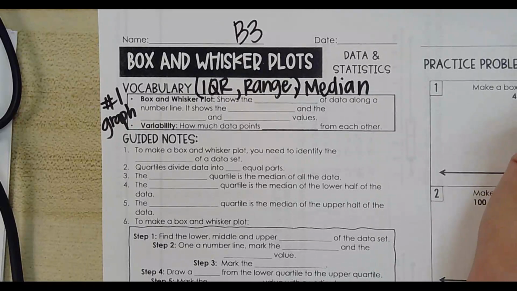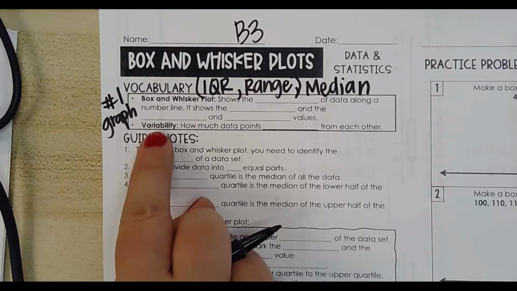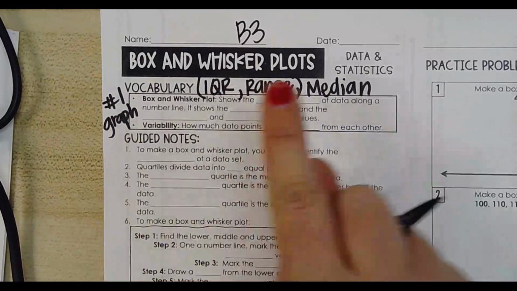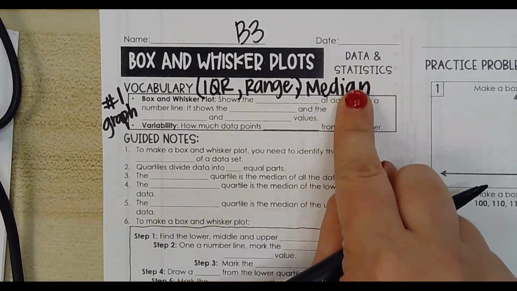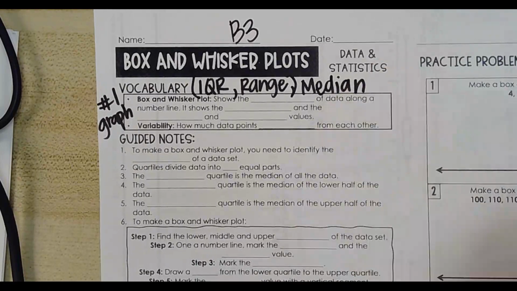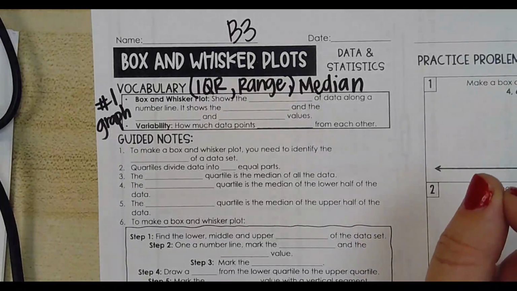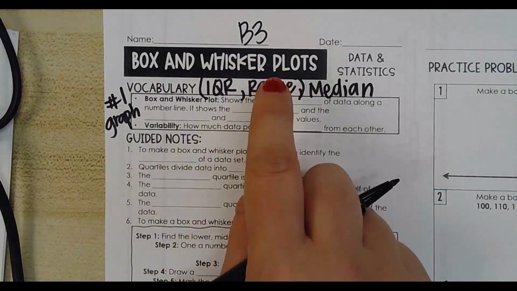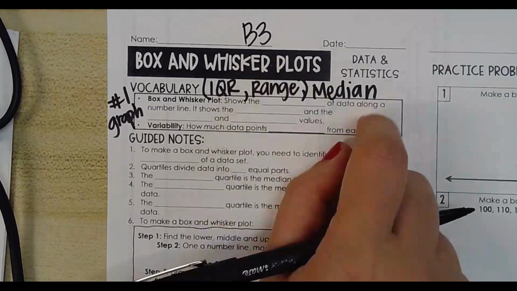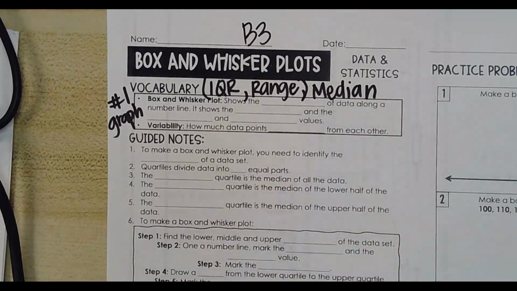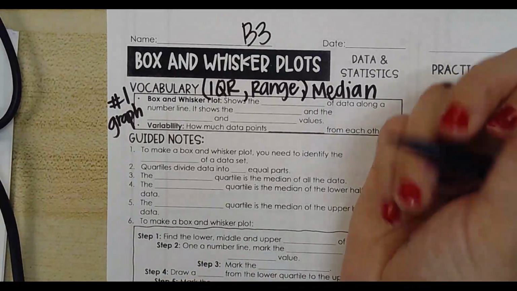And do y'all remember what kind of measures those are? Measures of variability. And then there's one measure of what? Median is a measure of center, the middle, right? Okay, but usually box and whisker plots, that graph is only used with variability. You do know what your median is though, okay? So a box and whisker plot shows variability.